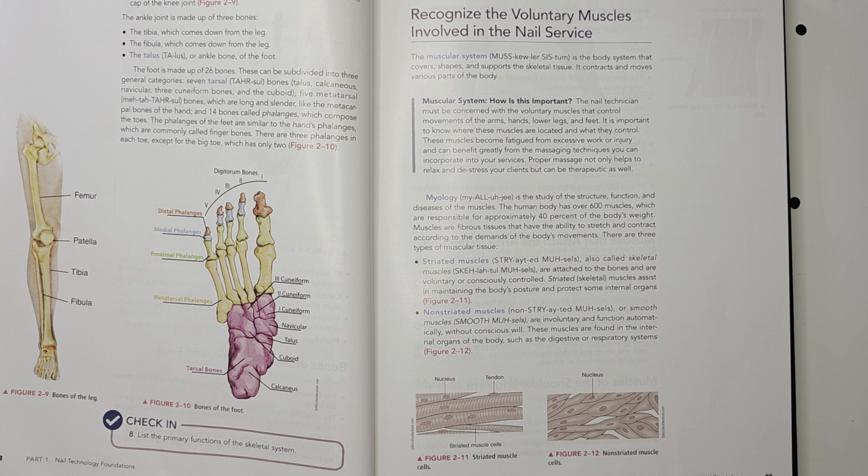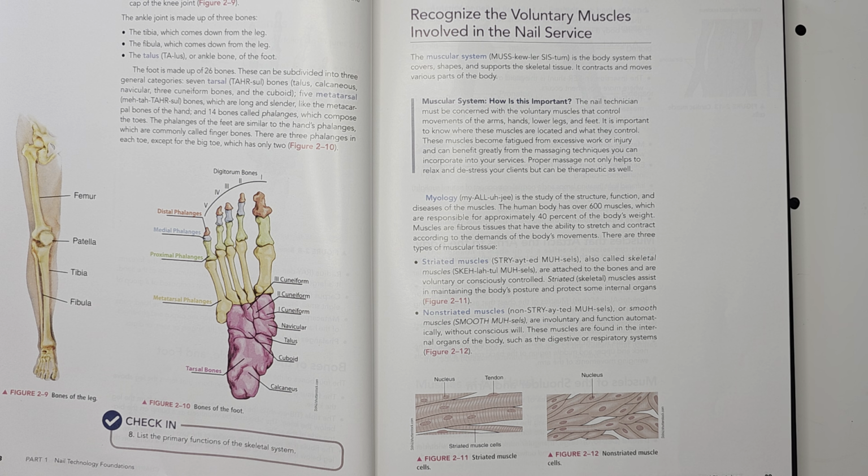These can be subdivided into three general categories: 7 tarsal bones, 5 metatarsal bones, which are long and slender, like the metacarpal bones in the hand, and 14 bones called phalanges, which compose the toes. The phalanges of the feet are similar to the hand's phalanges, which are commonly called finger bones. There are 3 phalanges in each toe, except for the big toe, which has only 2.